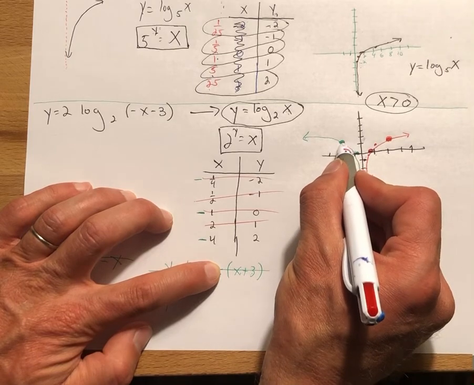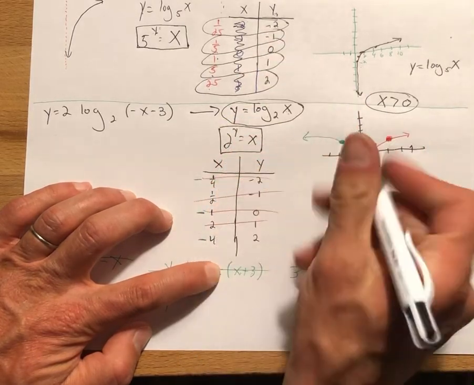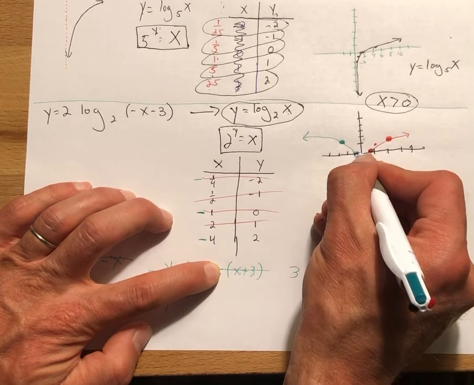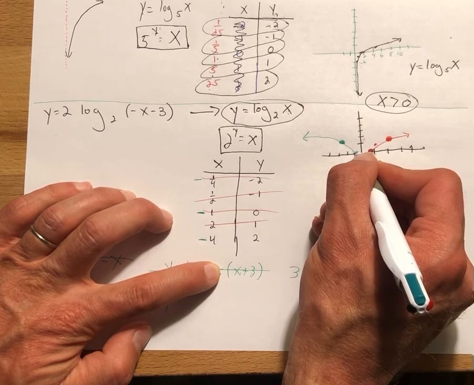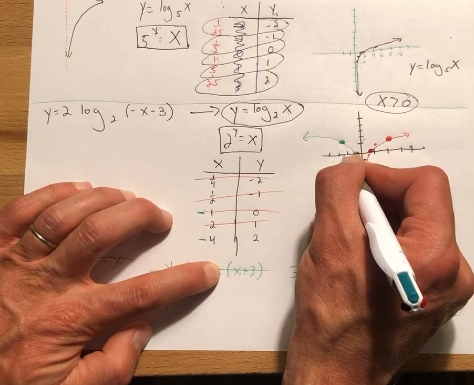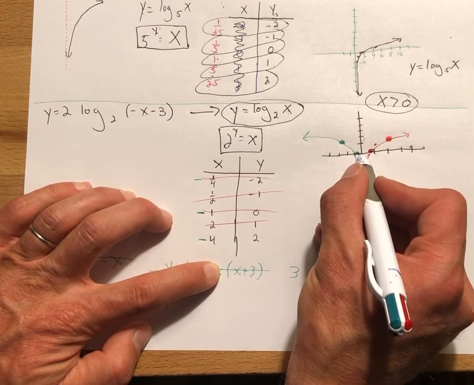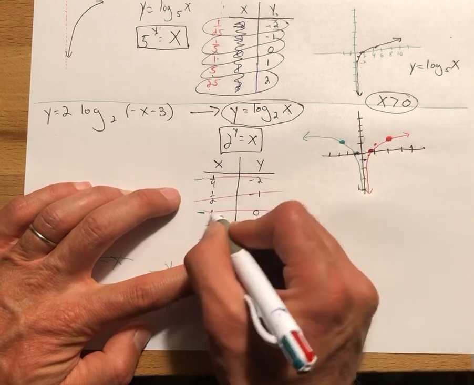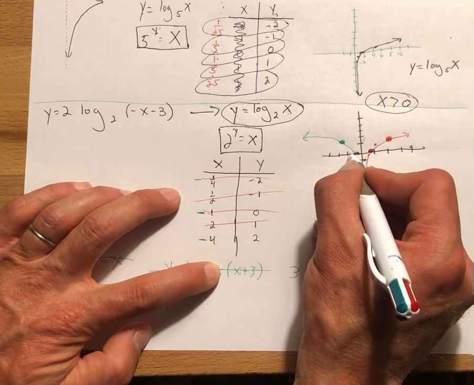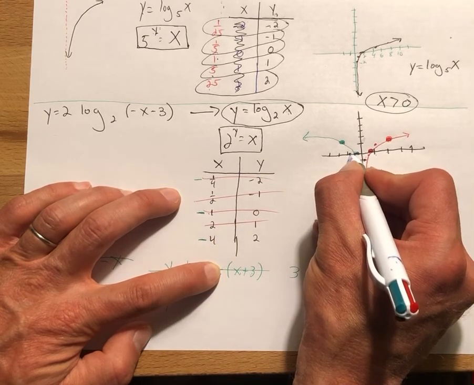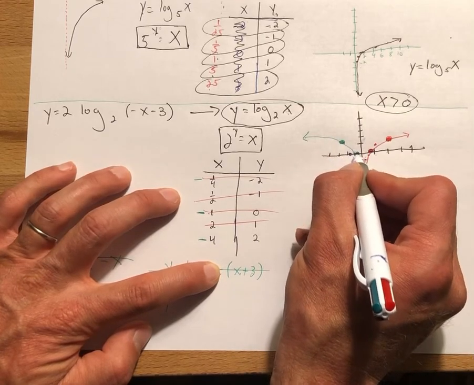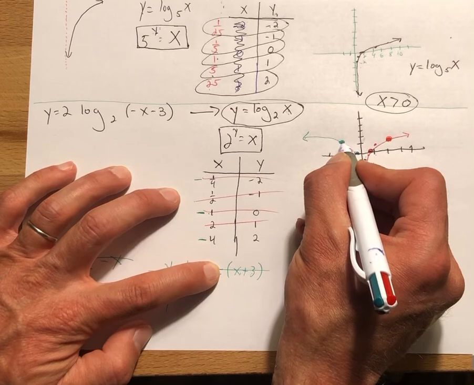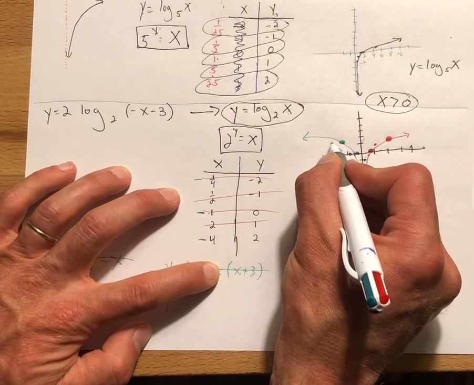So this point and this point, that's why I say focus on 2 points. This is going to move 1, 2, 3 units to the left. So this point at negative 1 is going to be at negative 3 now. This point right here at negative 4 is now going to be at negative 7.